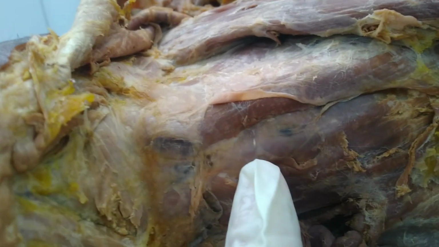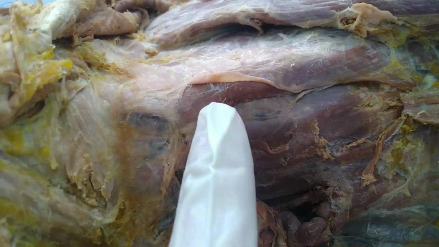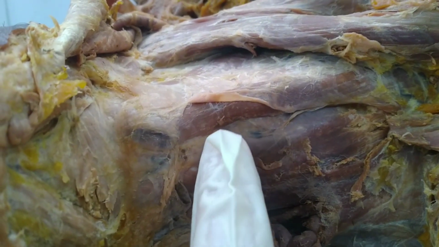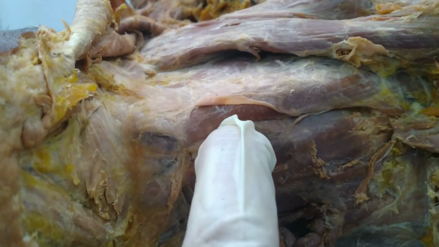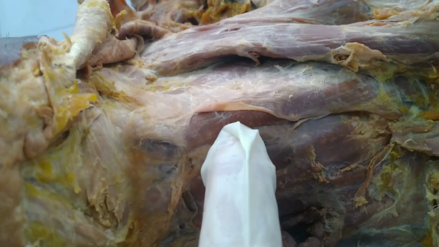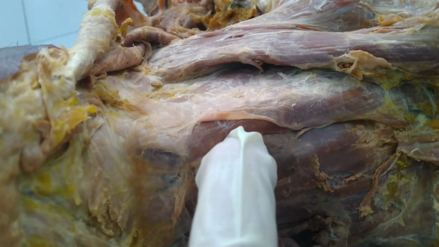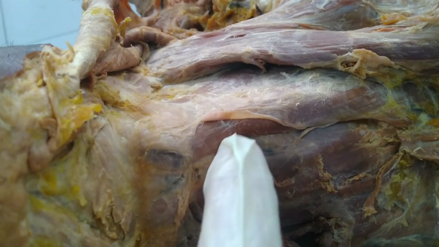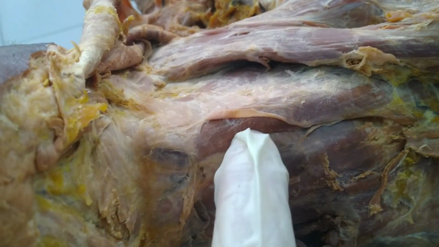This is an important spot because we can perform cricothyroidotomy at this area, no? What is cricothyroidotomy? It is an invasive procedure we do during emergencies.